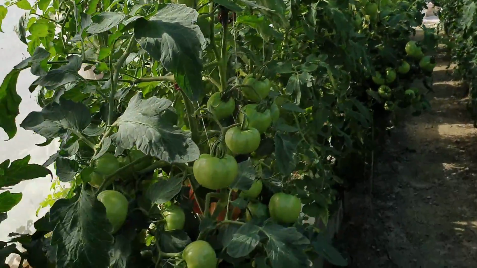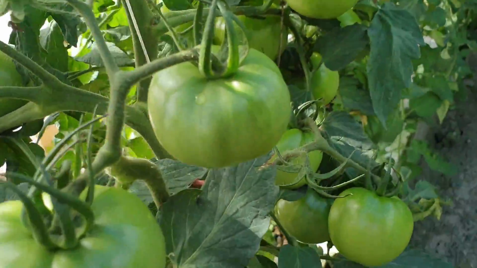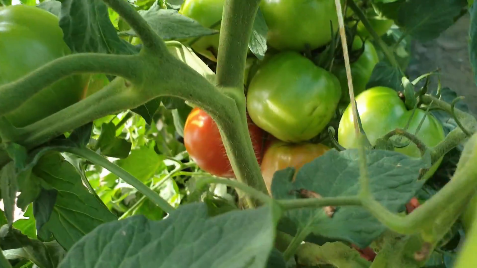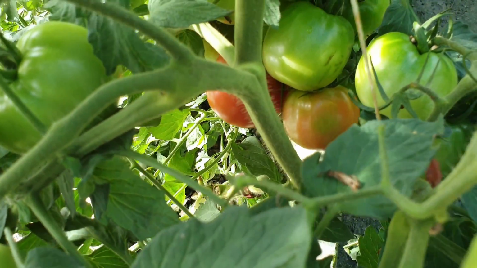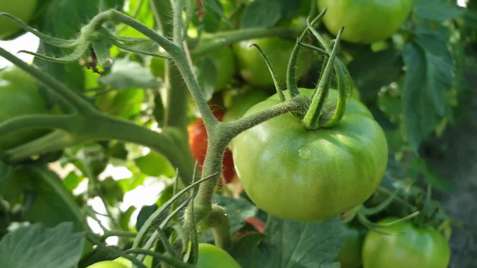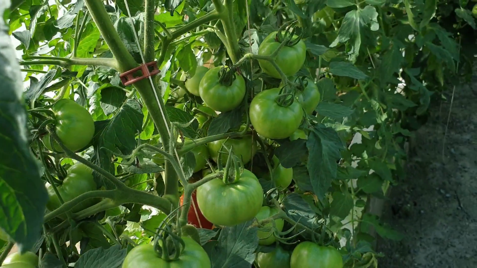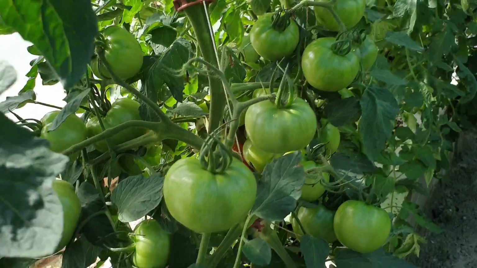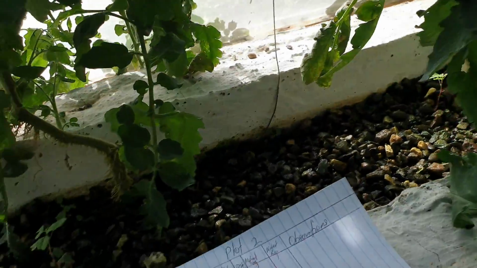So, wow, I never saw this. Look at that. It is actually ripening already. Yes, it is actually ripening already. So I actually need to record that, right? Just give me a second. Let me write down this observation.